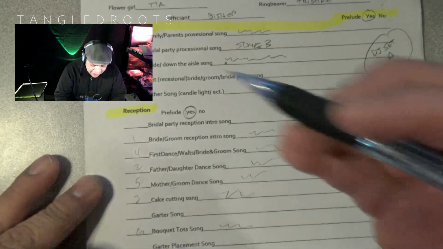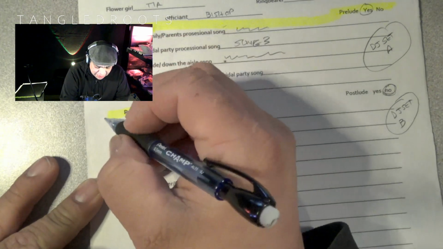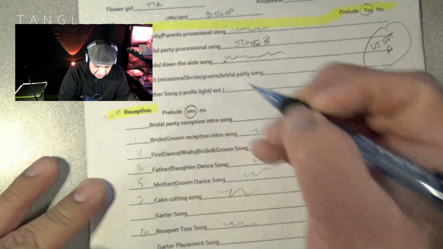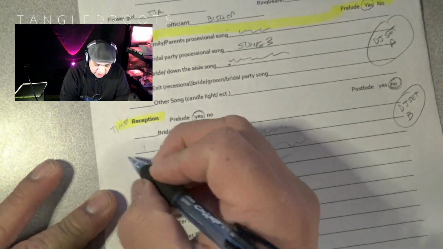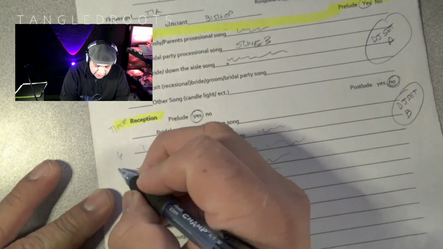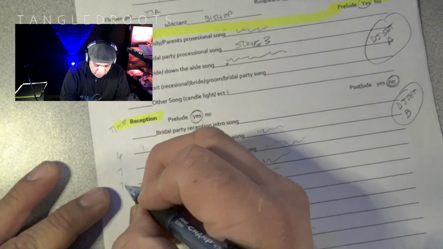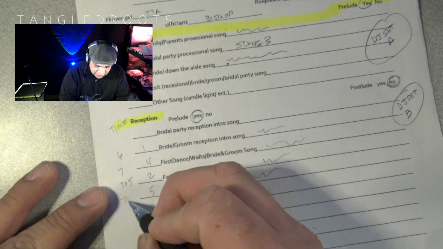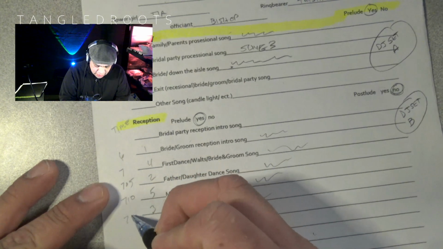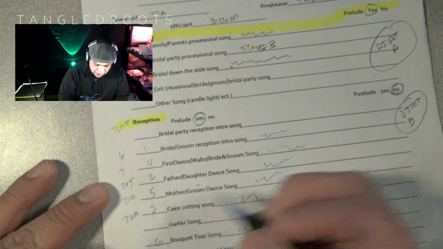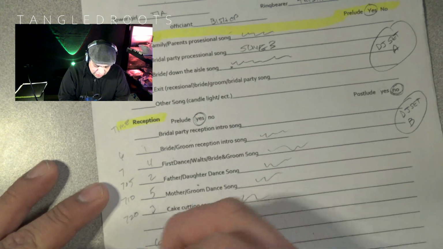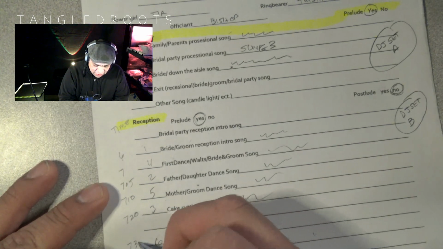All right, so then I also still need a timeline. When you want this stuff to start, if you want this to start at 6, and then after dinner you want everything else to start at 7, 7:05, 7:10, 7:20, and then party it up, and then we have this at like 7:30, whatever you guys have.